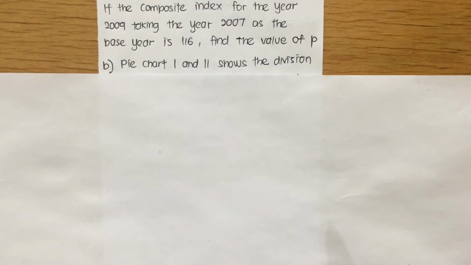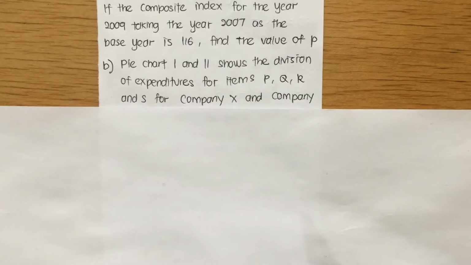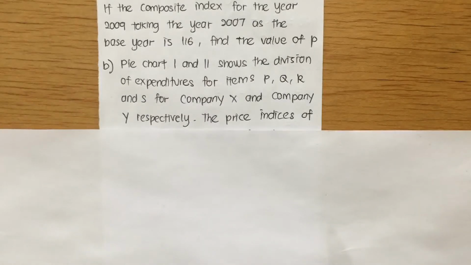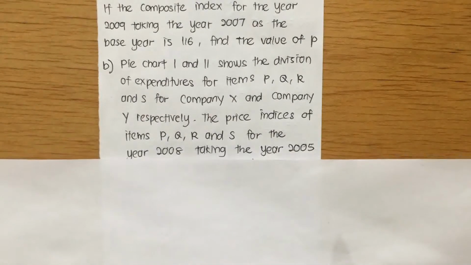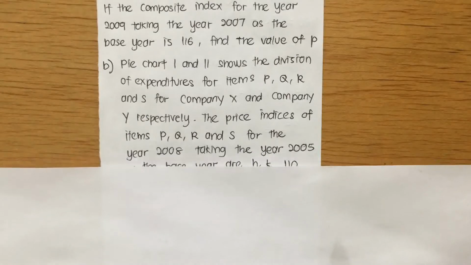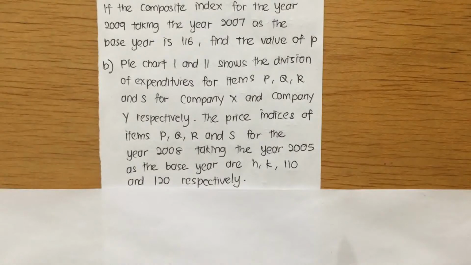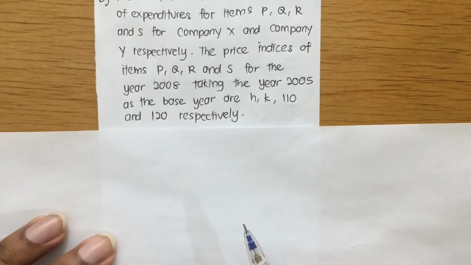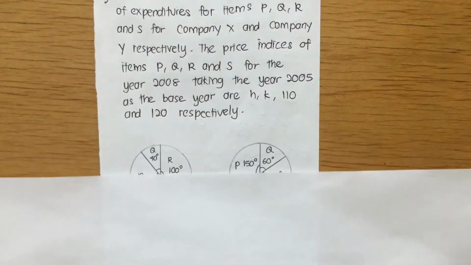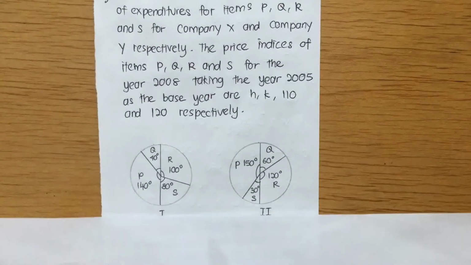Pie chart 1 and 2 shows the division of expenditures for items P, Q, R and S for company X and company Y respectively. The price indices of items P, Q, R and S for the year 2008 taking the year 2005 as the base year are H, K, 110 and 120 respectively. Okay, let me show you the pie chart now. This is pie chart 1 and this is pie chart 2.